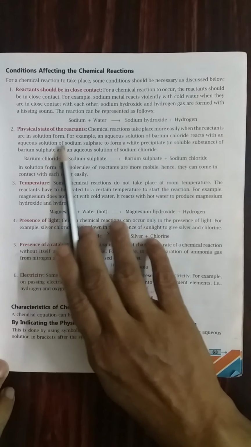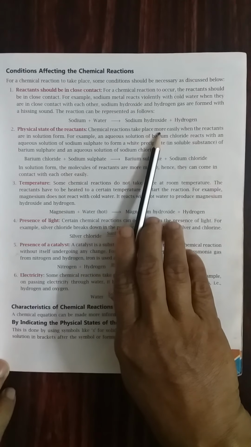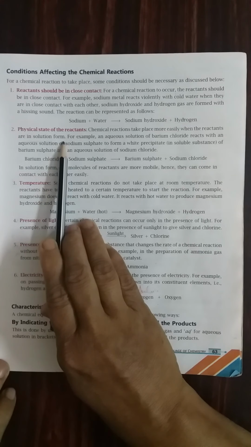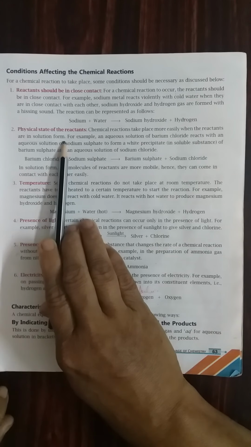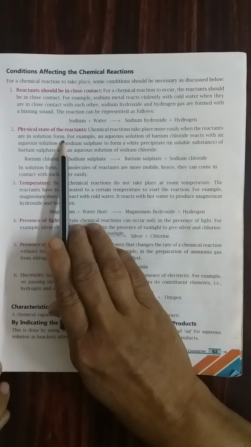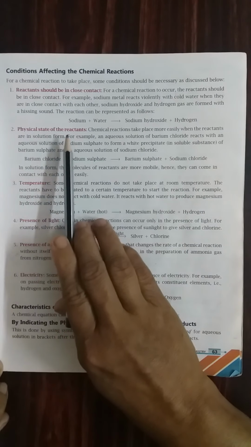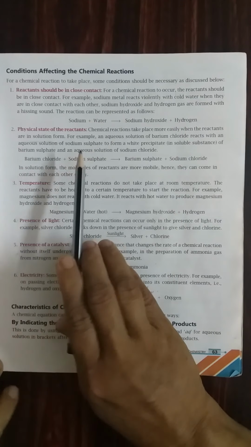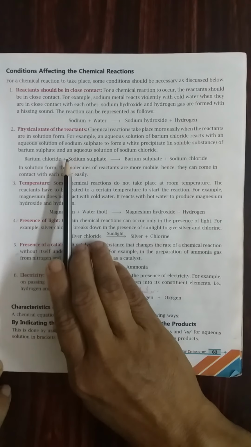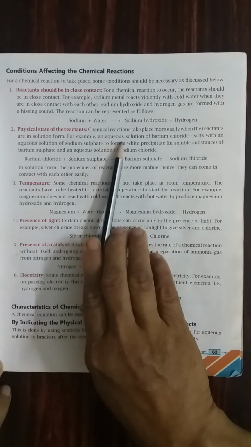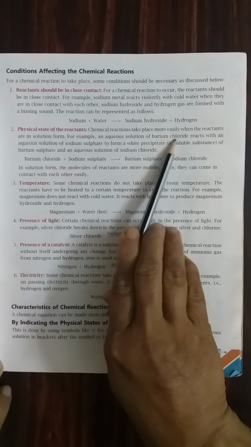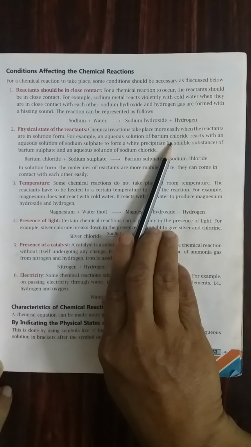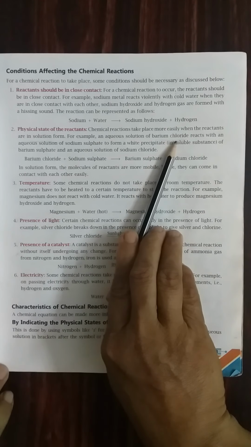2. Physical states. Chemical reactions take place more easily when the reactants are in solution form. That means any chemical reaction is very fast if it is in the solution form. That is why we use hydrochloric acid, sulfuric acid, nitric acid, and all these acids make a solution in water. For example, aqueous solution of barium chloride. Barium chloride is a solid substance. It should be dissolved in water in order to get the reaction very fast.